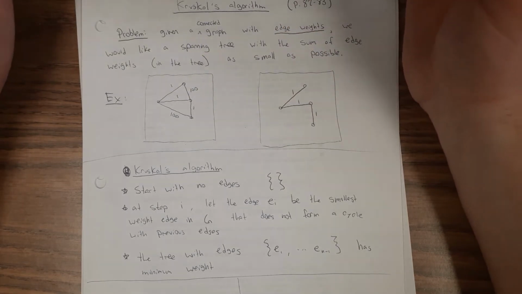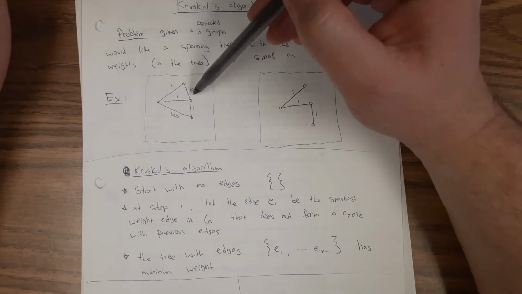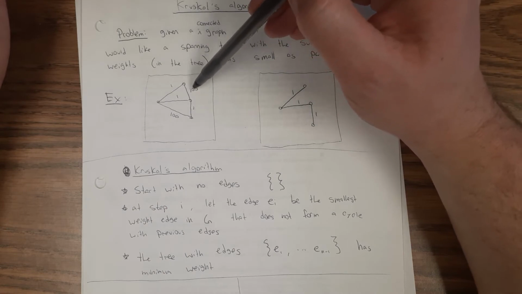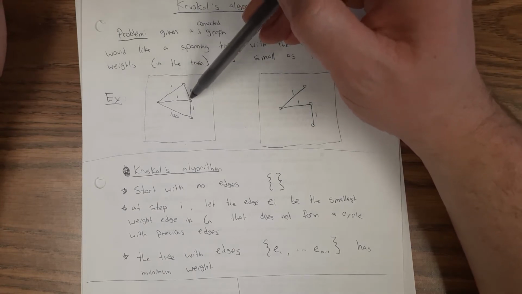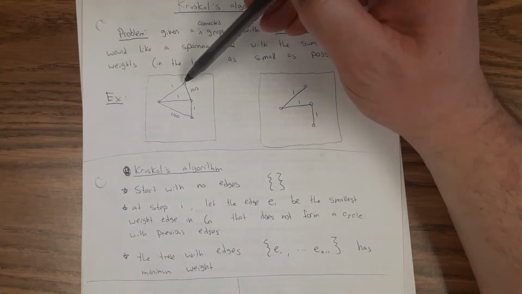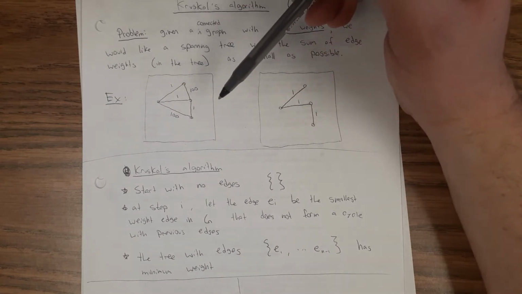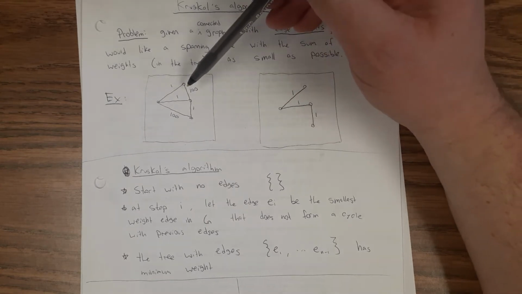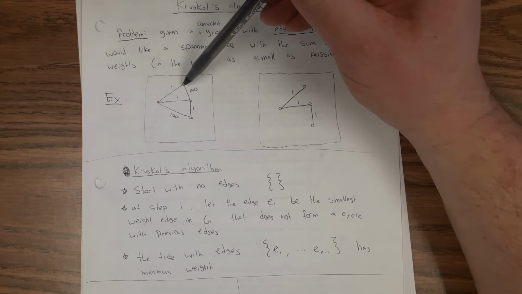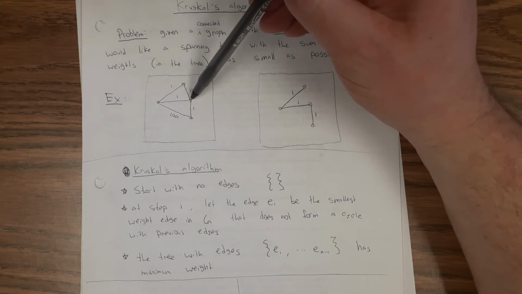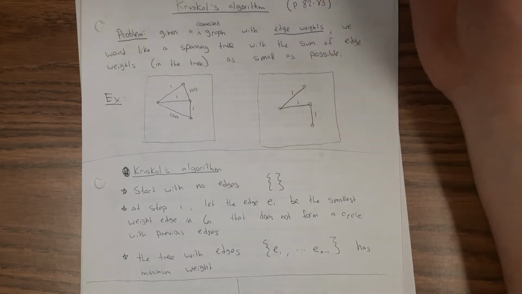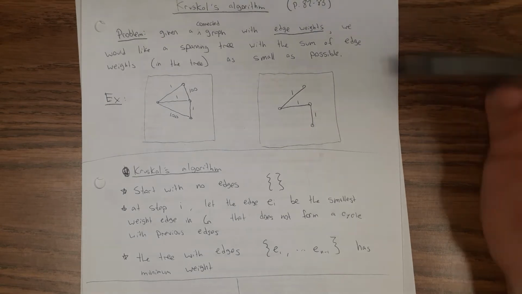Sometimes these weights are called costs. So you can think of this 100 as very expensive or very difficult to build a road directly from here to here. And yet, I would definitely like to be able to get from this city to this city. So I want to have a connected graph. I want to have a spanning tree.